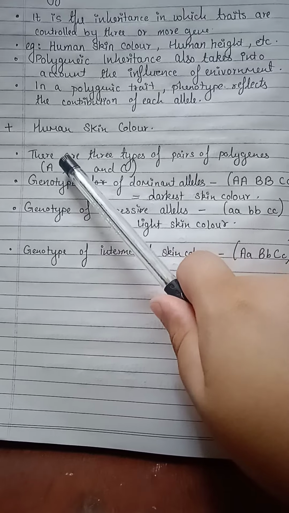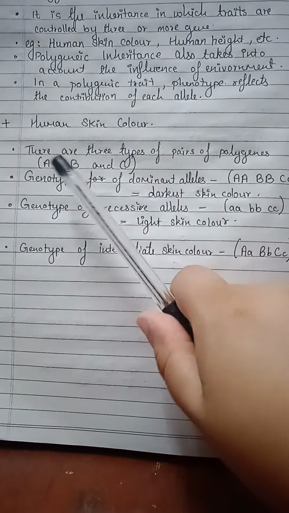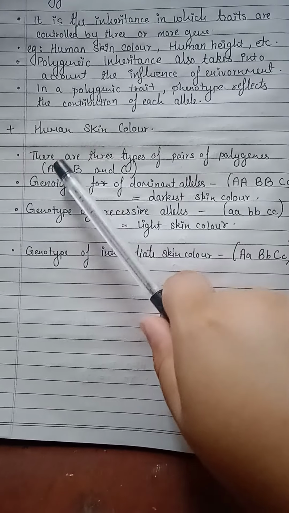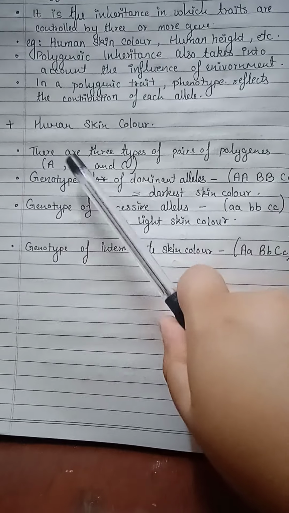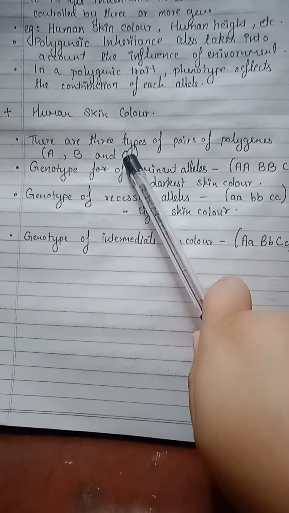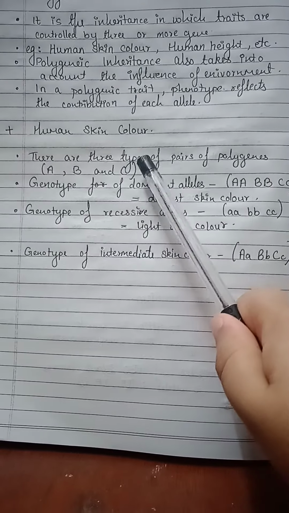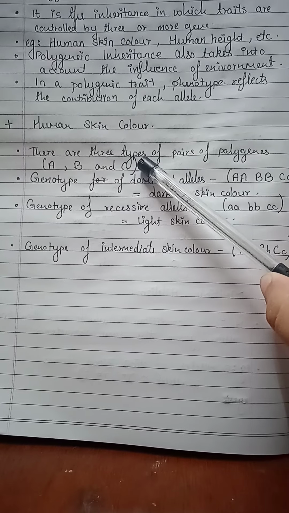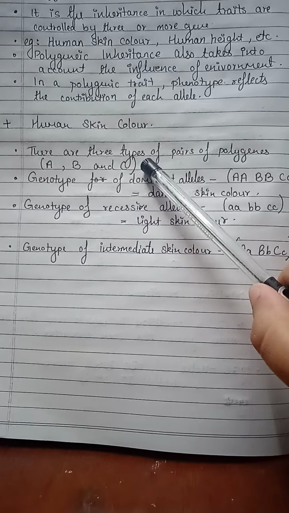Human skin color has three types of polygenes: A, B, and C. These are capital A, capital B, and capital C, which we can assume are the dominant ones. So what will be the recessive ones? Small a, small b, and small c.